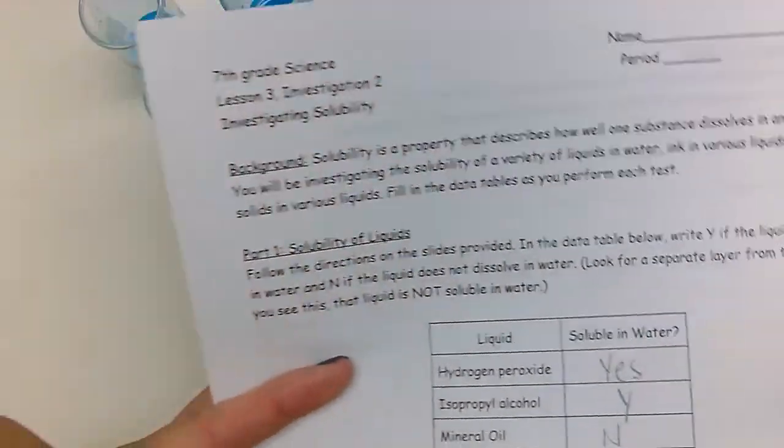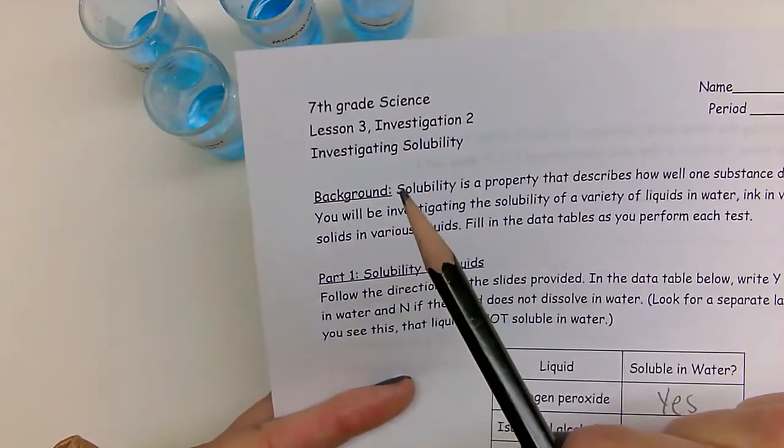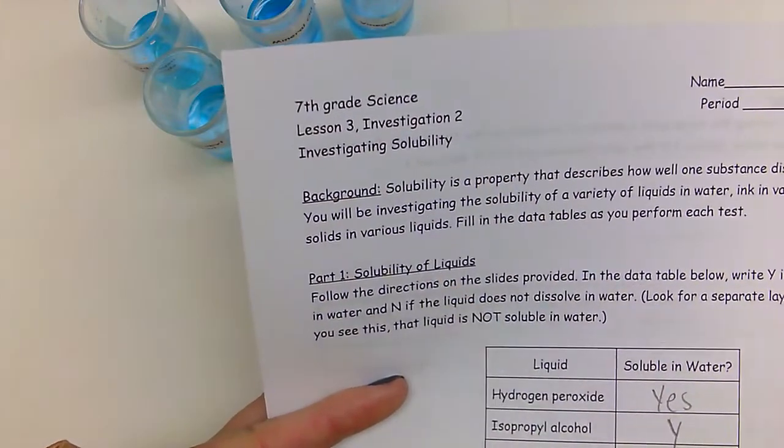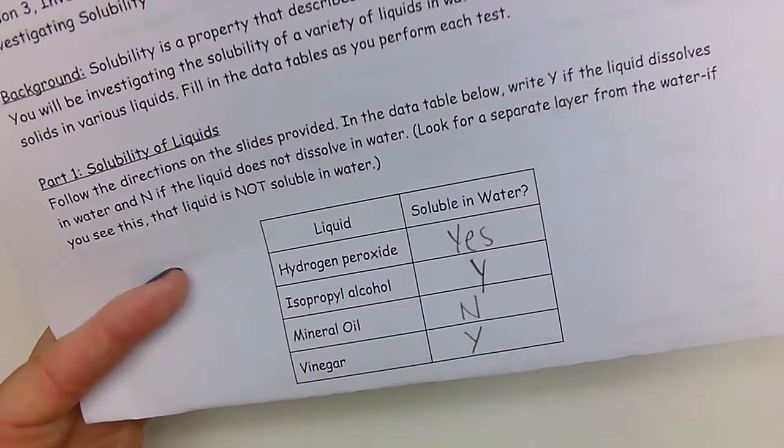This is part 1 of investigating solubility, lesson 3, investigation 2, the solubility of liquids. I hope you enjoyed that.